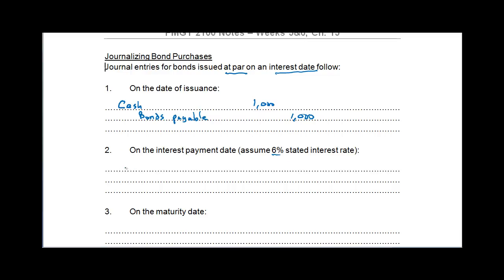So the corporation then is going to record interest expense because over the past 6 months they've had the use of this money. They've been incurring interest expense, right? That's basically what they're paying to rent this money, if you will, and that's going to be maturity value $1,000 times annual rate of interest times 6 months over 12, or $30, and credit cash.